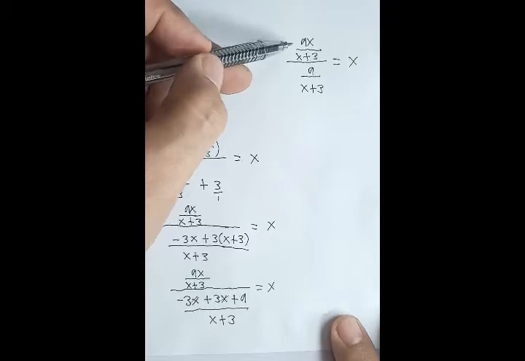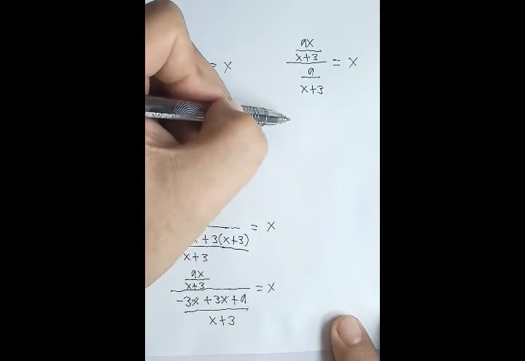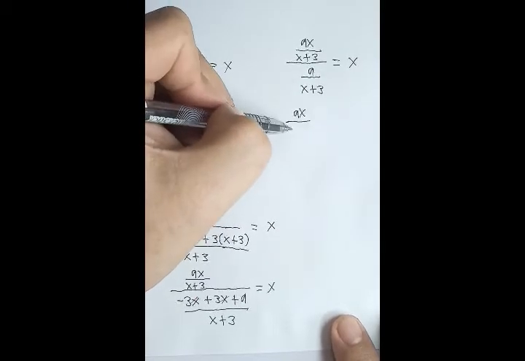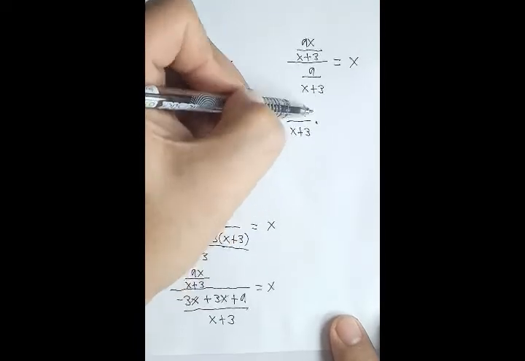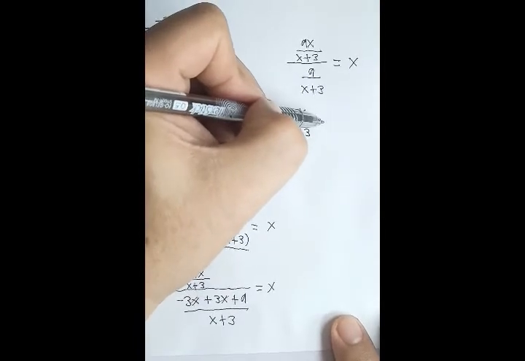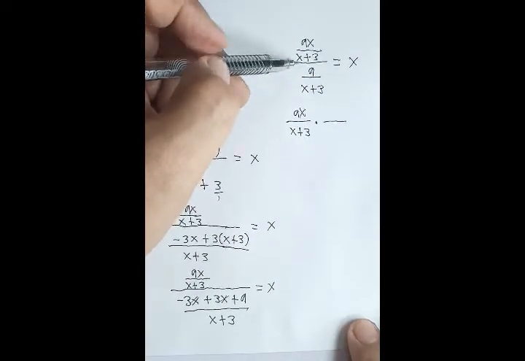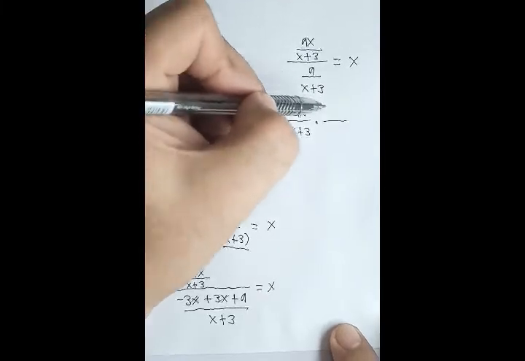So a fraction divided by a fraction, pwede na siya og, or ang rule ana na niya is 9x over x plus 3 ma-multiply na ni siya sa, multiplied by the inverse of this one.